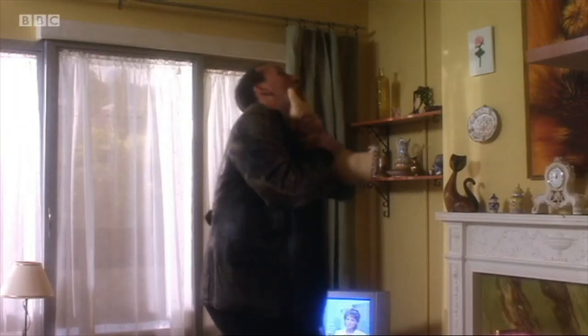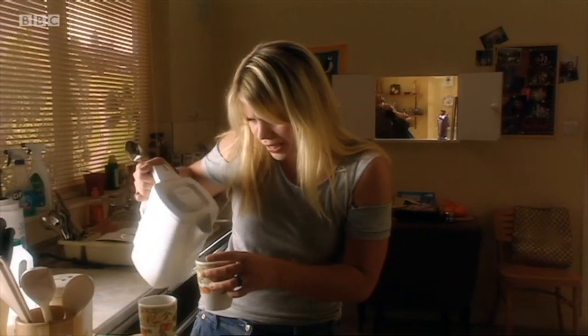Mickey playing about with a hand is something that later convinces Rose that the Doctor is messing about when he's getting attacked. She even comments about the similarity.